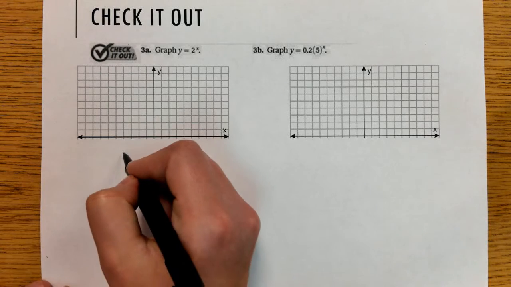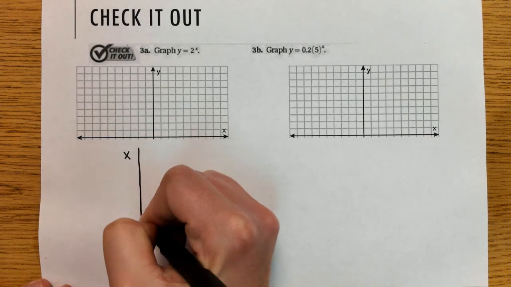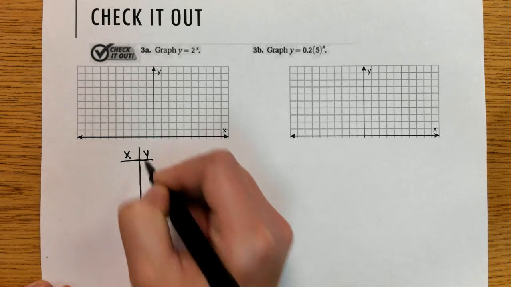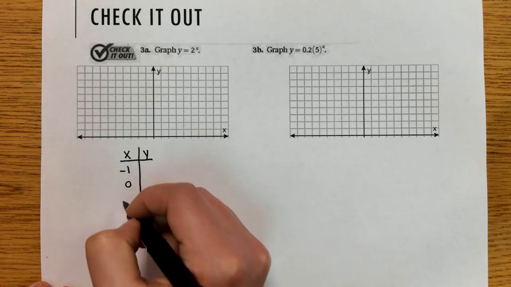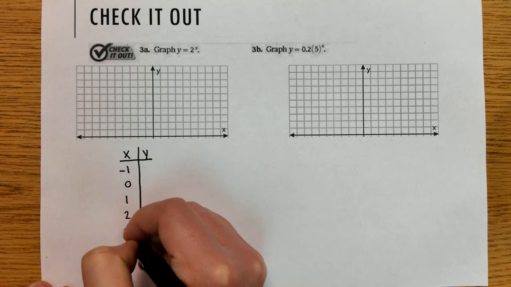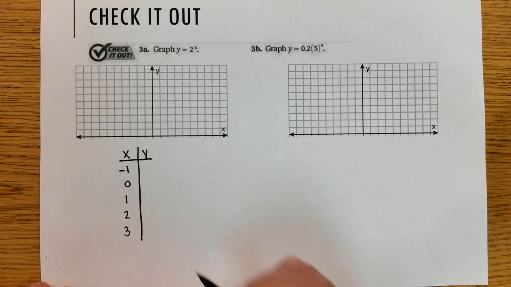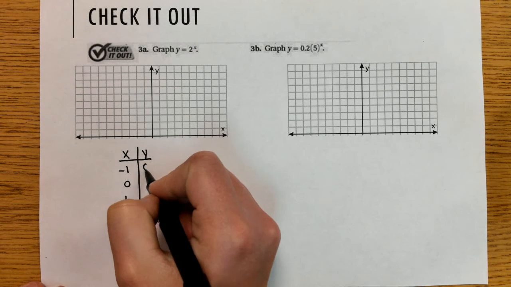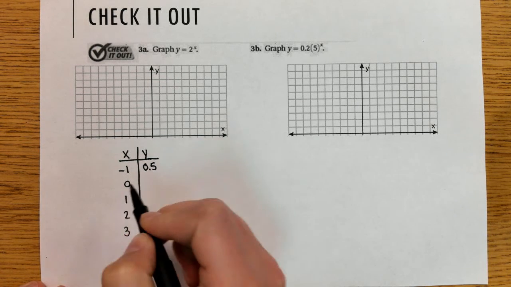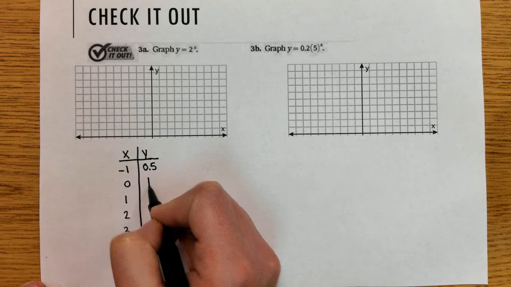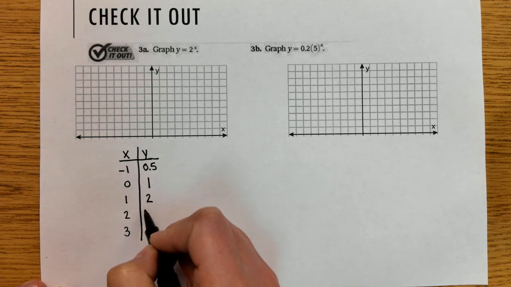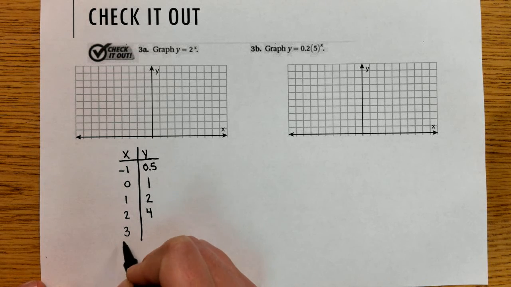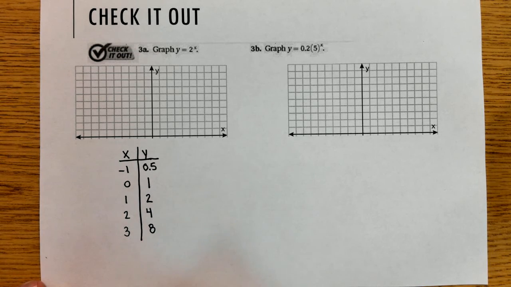So for A, I'm going to create my XY table. I'm going to substitute in -1, 0, 1, 2, and I actually did 3 as well this time because it does fit on the graph. So 2 to the -1st power is going to give us 1/2, or 0.5. 2 to the 0 power is 1. 2 to the first power is 2. 2 to the second power is 4. And then 2 to the third power will give you 8.